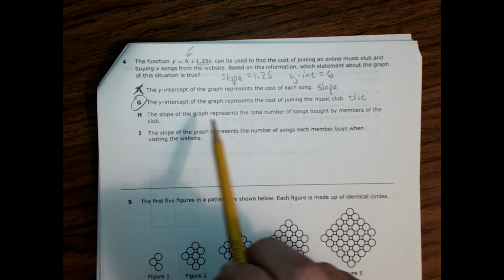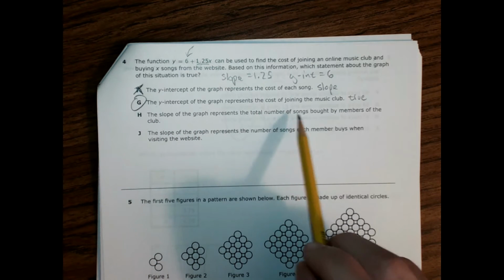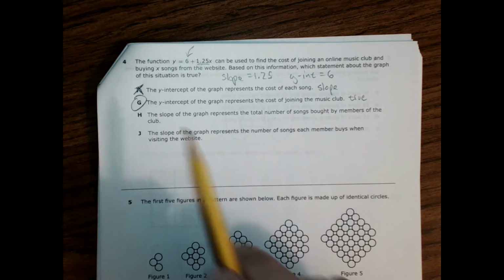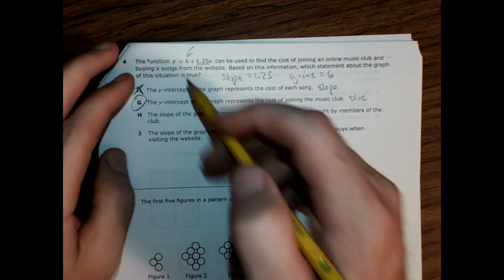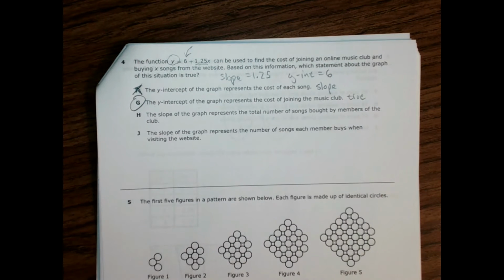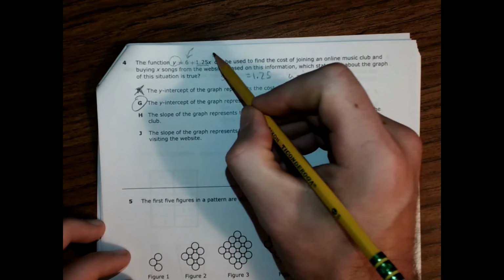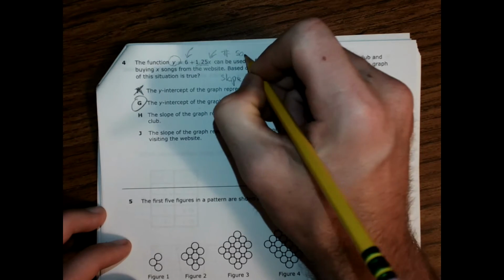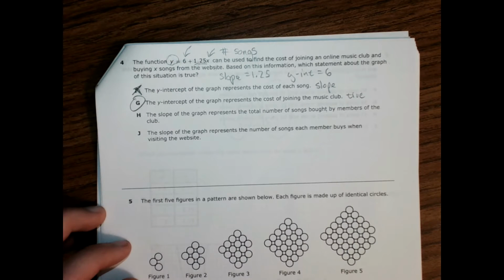The slope of the graph represents the total number of songs bought by members of the club. The slope does not represent the total number of songs. The total number of songs is y. It's the output. No, it isn't. The total number of songs is x. The number of songs is the input to the function, and the amount of money is going to be the output.